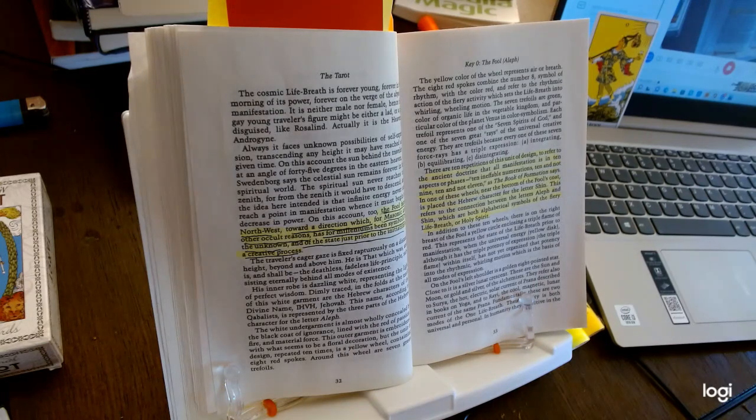On this account, too, the fool faces northwest, toward a direction which, for Masonic and other occult reasons, has for millenniums been symbolic of the unknown and of the state just prior to the initiation of a creative process.